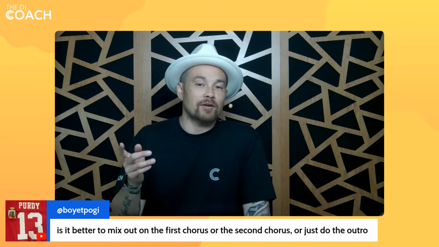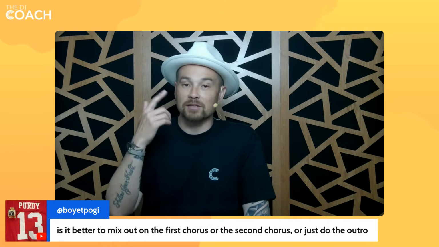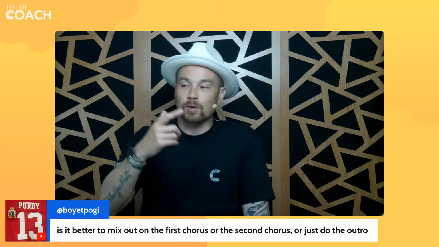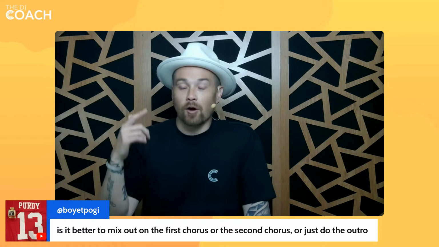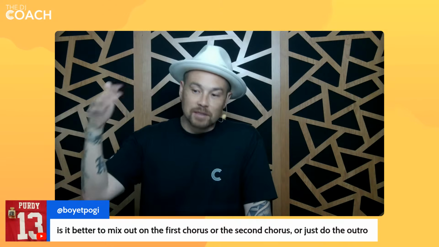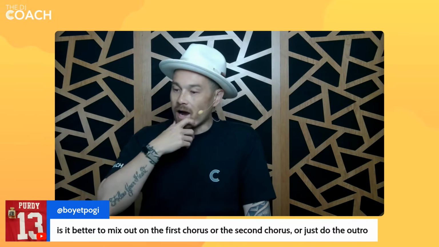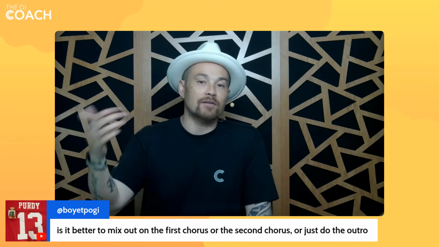Now, mixing out on the first chorus versus the second chorus, what would really determine that is making sure that you're paying attention to how this is going. Are people liking this song? Where's the energy at here? In some cases, you may want it to play a little bit longer to get to the second chorus. In some cases, you might want to get out of it sooner.